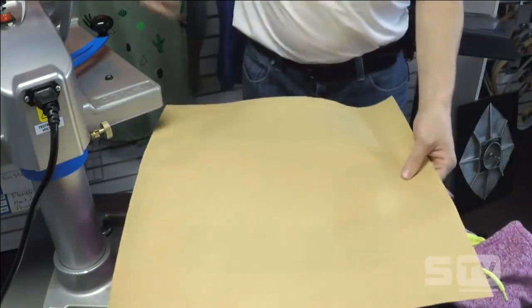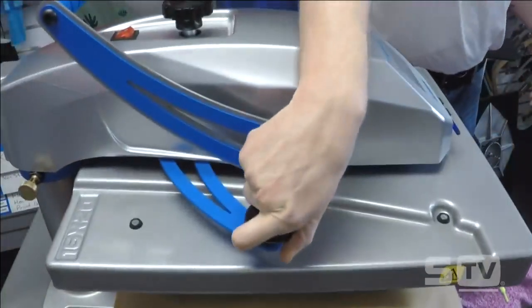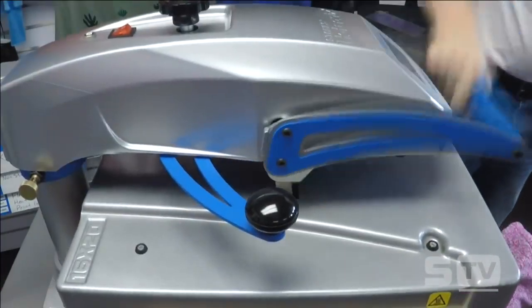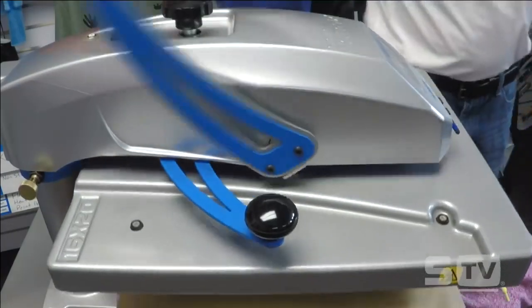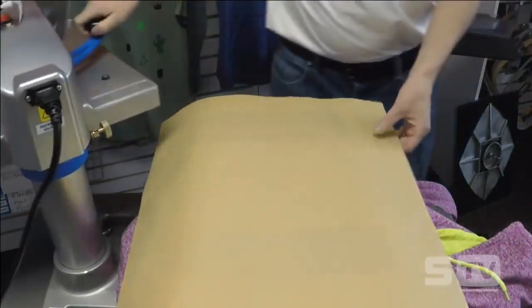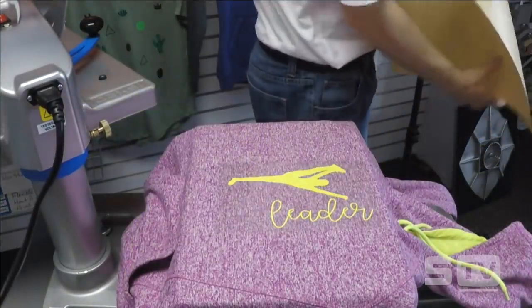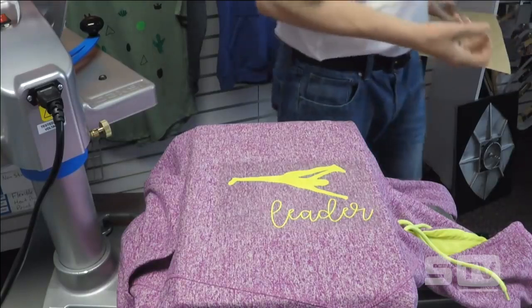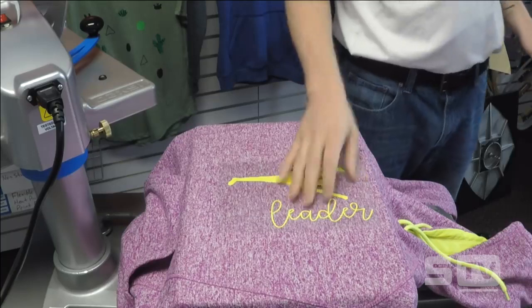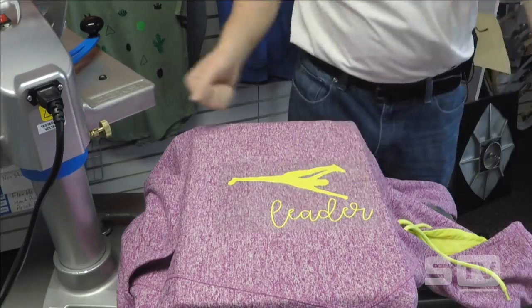I'm going to skip that step for the sake of time, because these are just visual samples. They won't be laundered. But you do want to preheat your garment. You can tack Premium Plus for just a few seconds. You're going to let Premium Plus cool down a little bit more before you peel the backing. So it's more of a warm peel because it tends to grip to the garment a little more, and so you don't want to peel it hot right away.